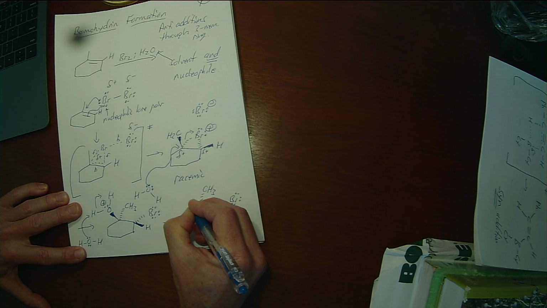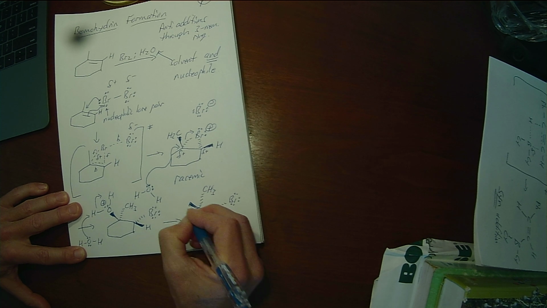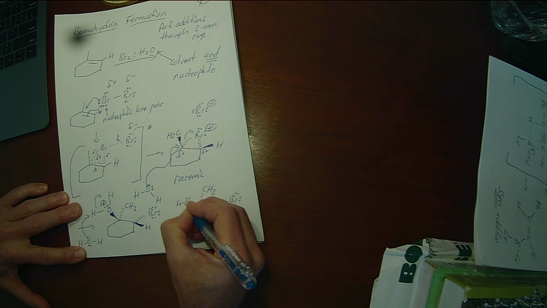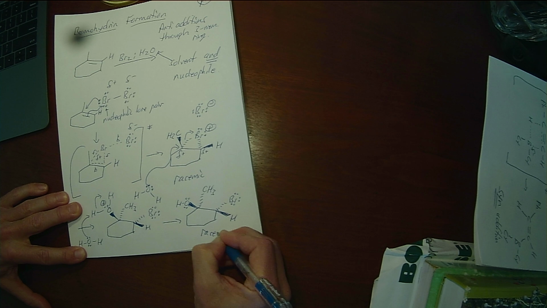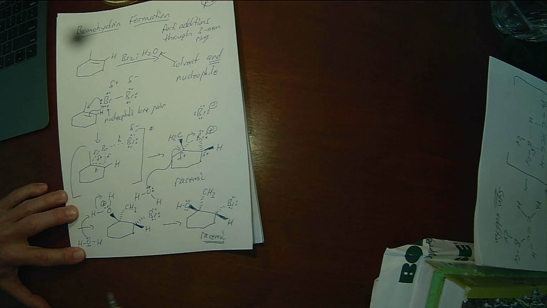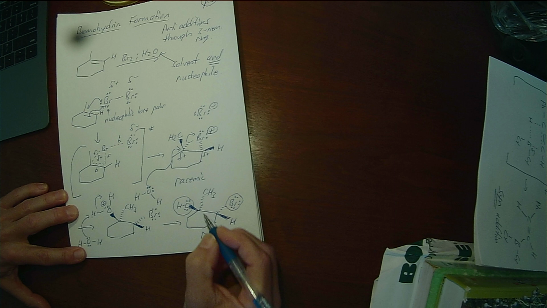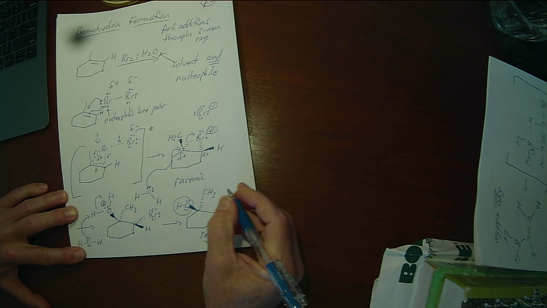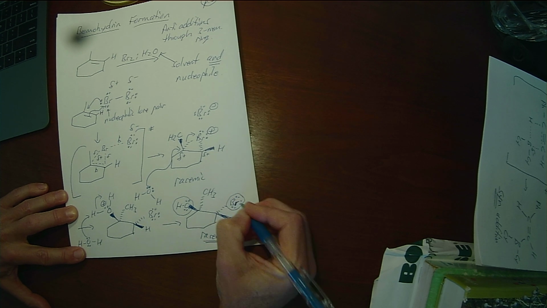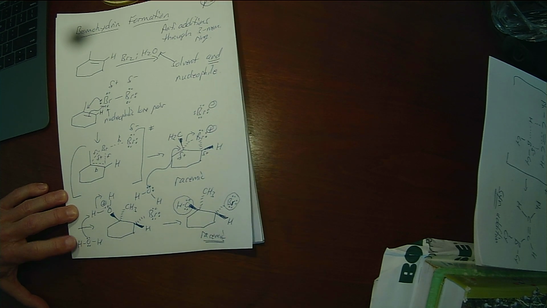And you can see that it was an anti-addition. And this is also racemic. You can see that it was an anti-addition because the bromine and the OH that we've added are trans to one another, right? Opposite sides of the ring. So it's kind of similar, right?